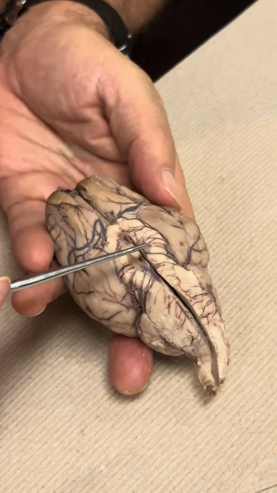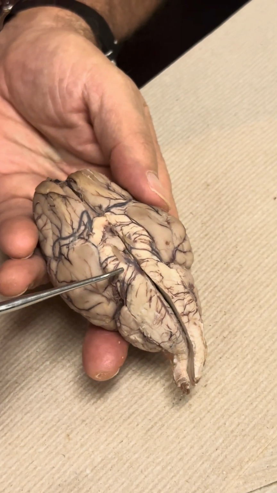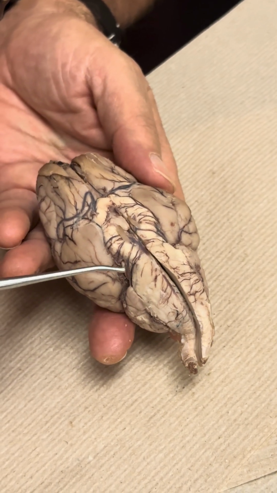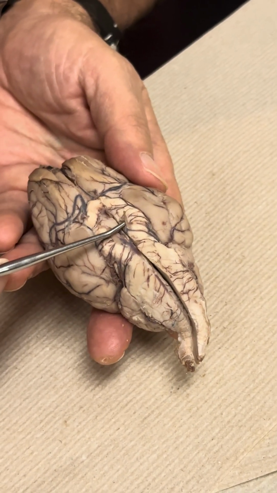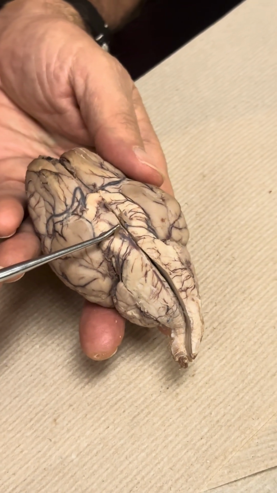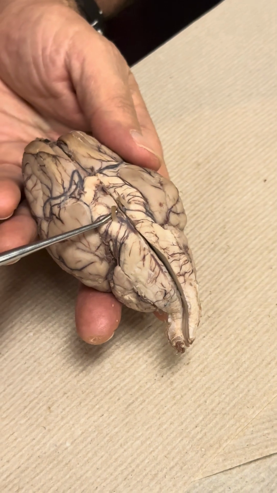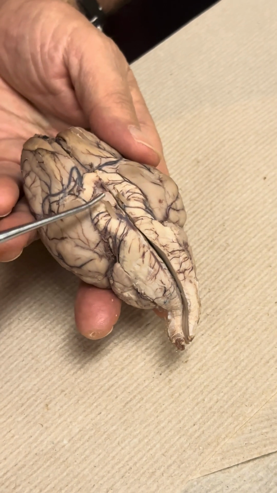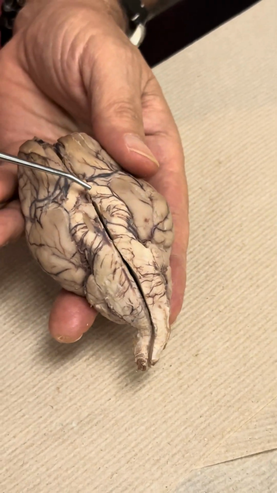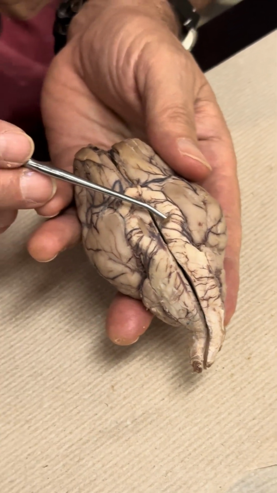Okay? So our two columns of white matter here are the cerebral peduncles. We have one and two of cranial nerve number 3, oculomotor, coming right off the cerebral peduncles. So both of those are cranial nerve number 3. Yes, both of those are oculomotor.